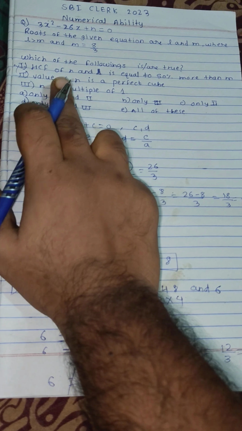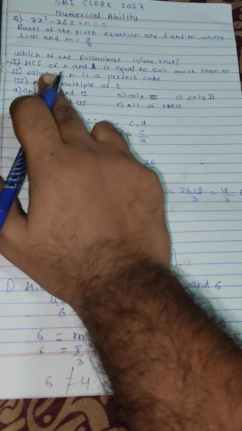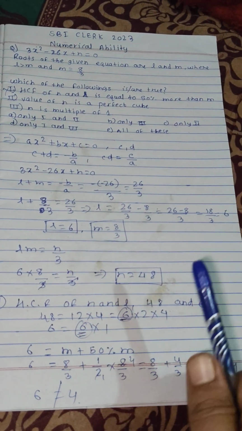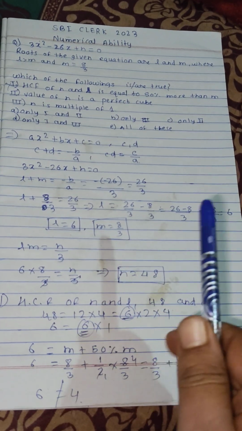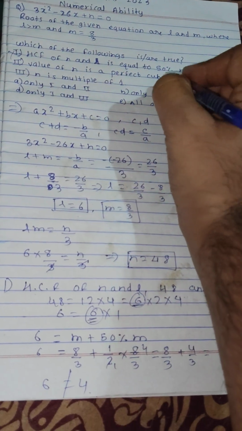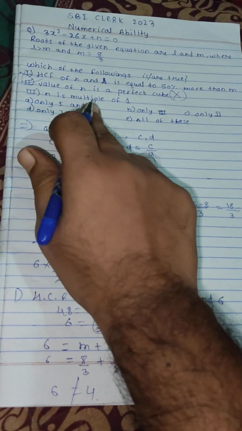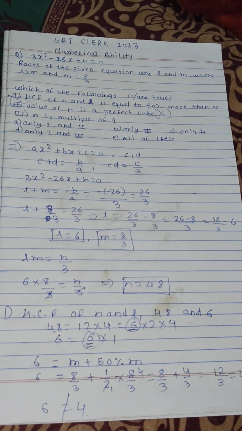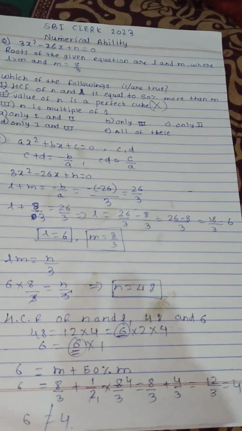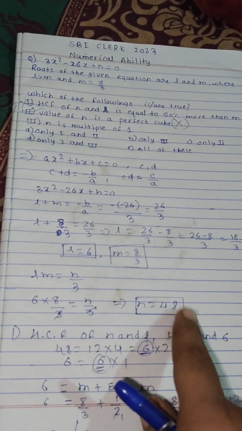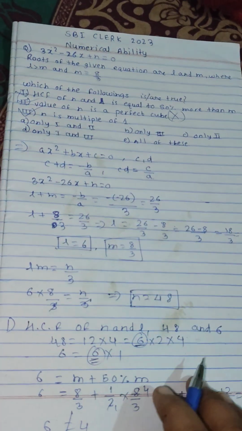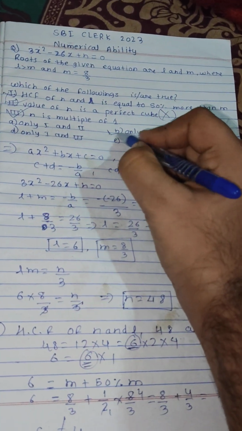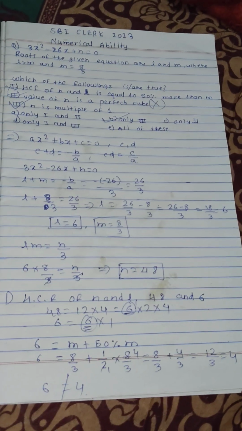Now we will validate condition 2. The value of n is a perfect cube. The value of n is 48, and 48 is not a perfect cube, so option 2 is also wrong. Option 3 is that n is a multiple of 1. n is 48, and 48 is a multiple of 1. This is correct, since every number is a multiple of 1. So our answer is option 3 only. This is the way to solve it, guys. Thank you.